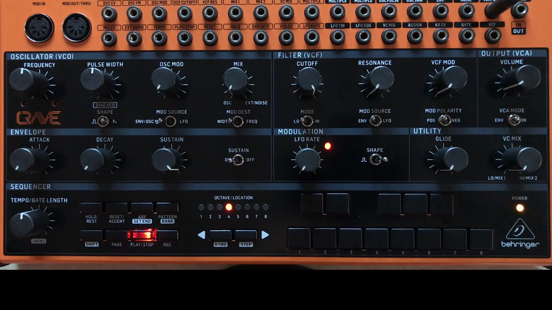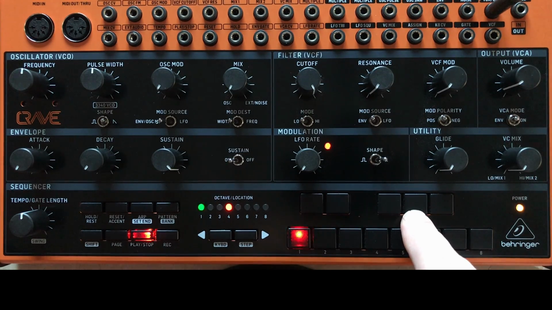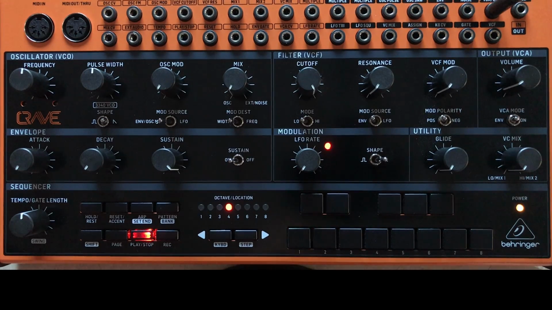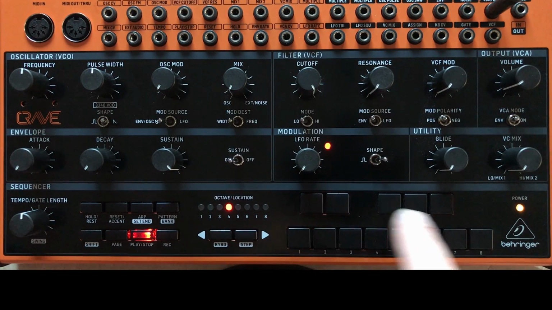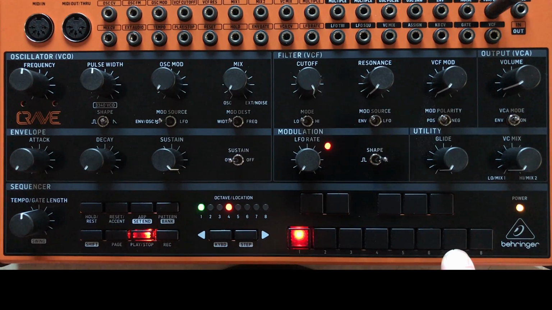Let's say I want to transpose my sequence up a minor sixth. A minor sixth above C is A flat. So if I press A flat, I've now transposed my sequence up a minor sixth, from the pitch E flat to now the pitch C flat, or B natural.